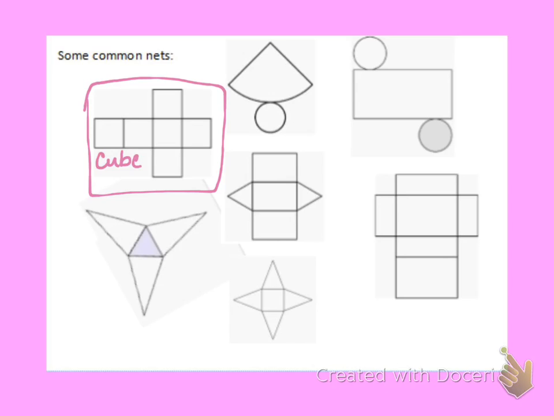Now I want to talk about some other kinds of nets. There are two different kinds of shapes that we're going to talk about, and you might want to write this down: pyramids and prisms.